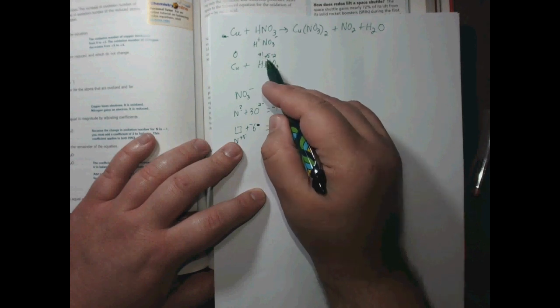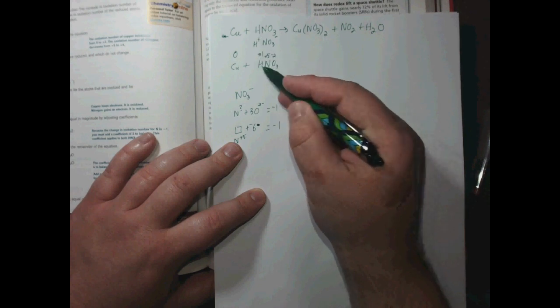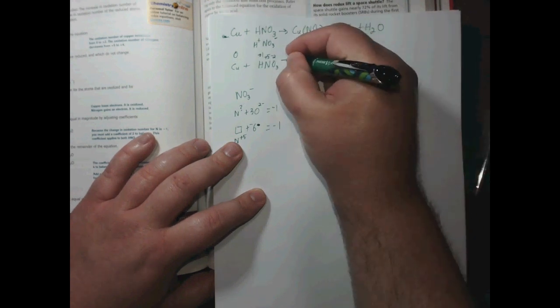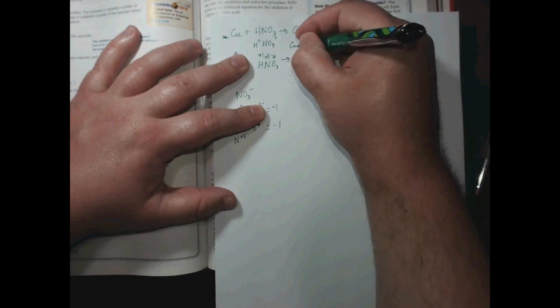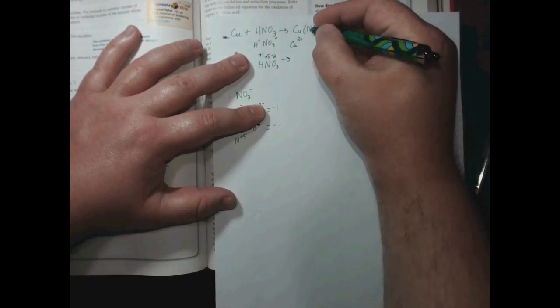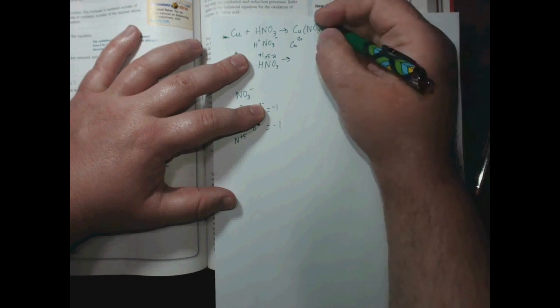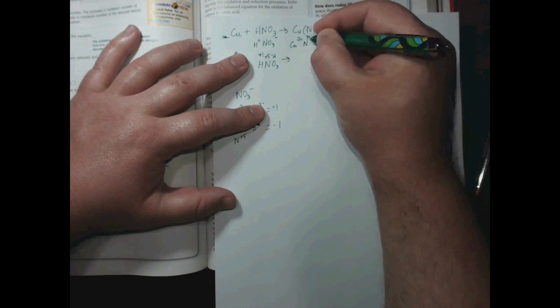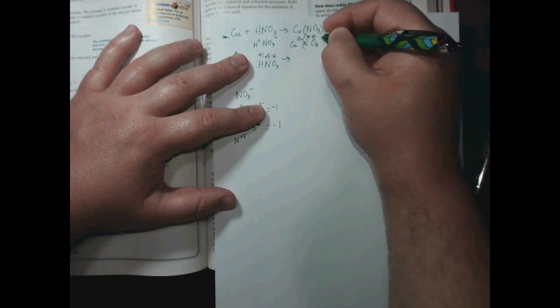Notice plus 1 plus 5 minus 2 times 3 adds up to 0. Going into this one, it's ionic. Remember that breaks down to Cu, and that's 2 plus. Now, in this, it actually still has the same charges. So the N is still 5 plus. It's just there's 2 of them. The O is still -2, but there are now 6 of them.